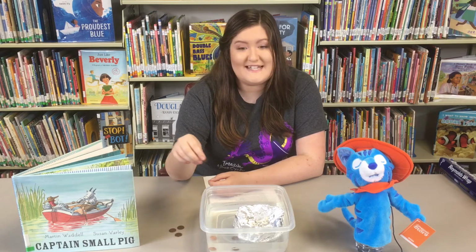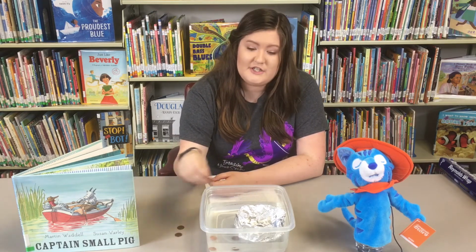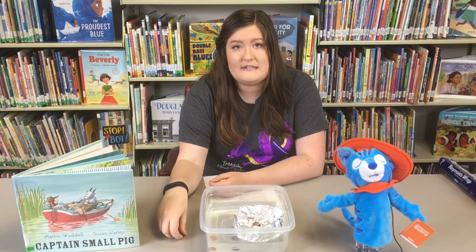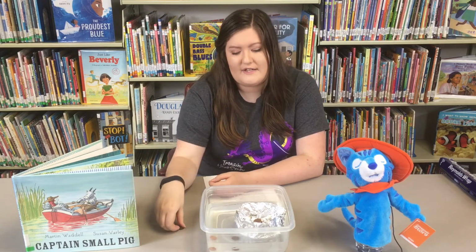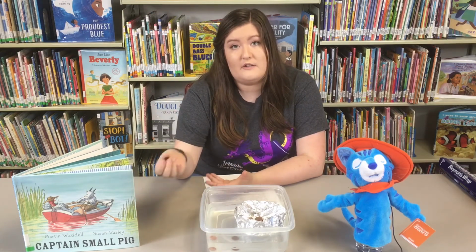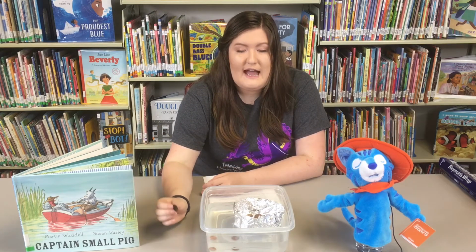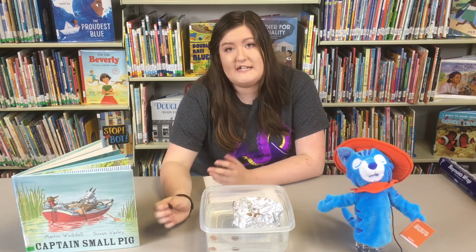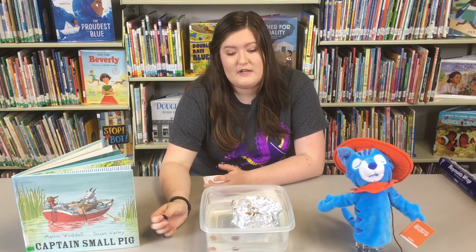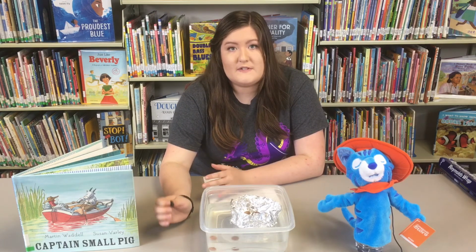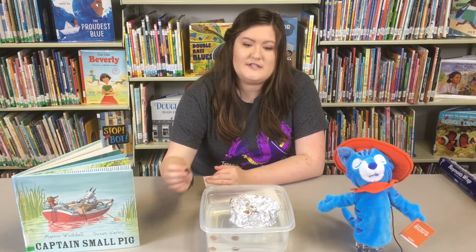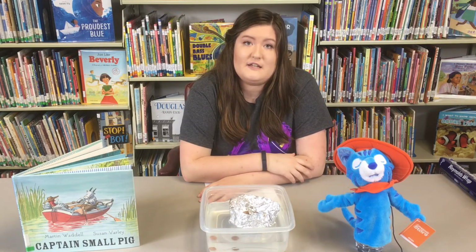That's called buoyancy. Now, eventually, if we keep adding pennies, the force of the gravity will be greater than the force of the water. So, at home, you can try to see how many pennies you can add before it sinks. Keep track and count. And if you make a second boat, or if somebody else in your family makes a boat, you can see which boat holds the most pennies before sinking.